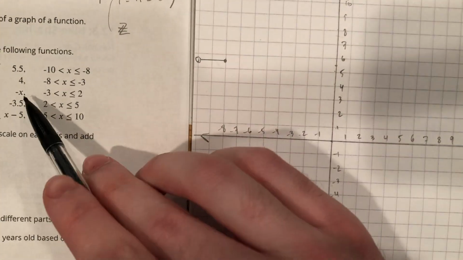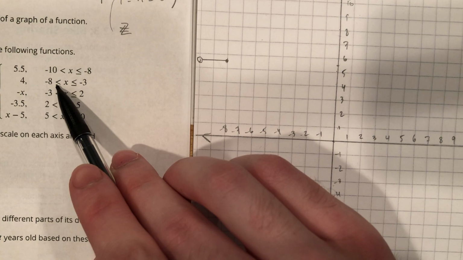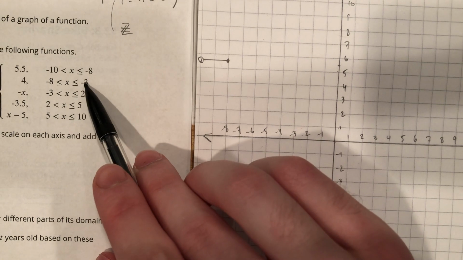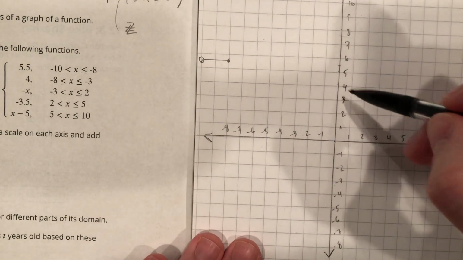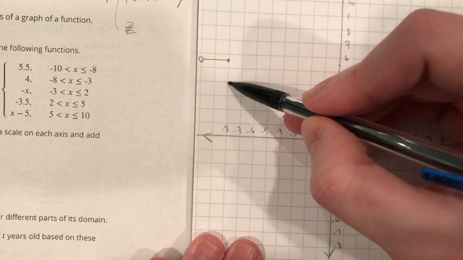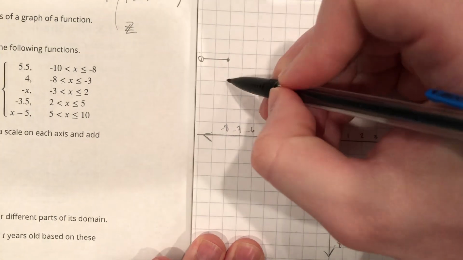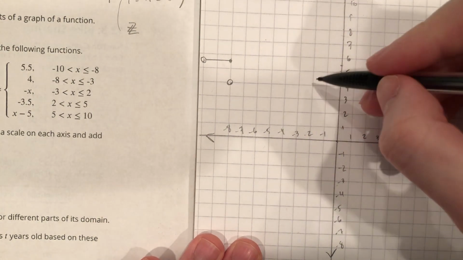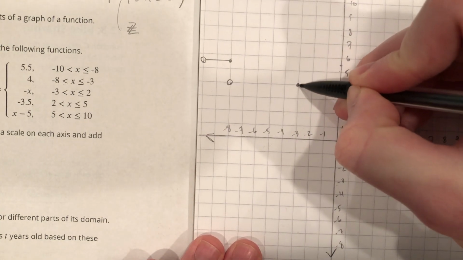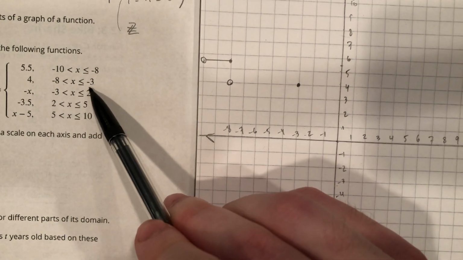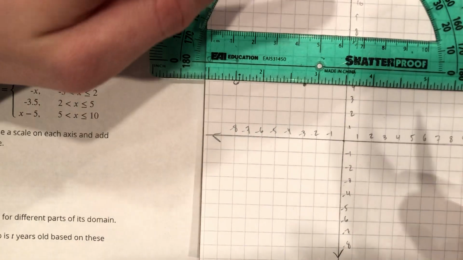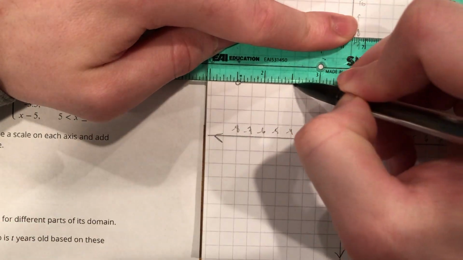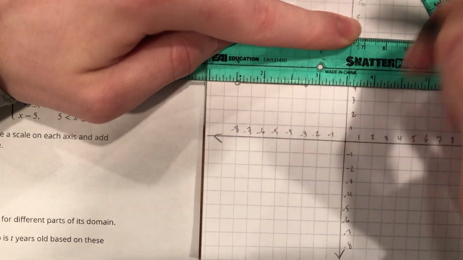Next piece is y equals 4. And that's from -8, not including -8, all the way to -3. So starting at -8, I'm putting an open circle at y equals 4. And that's going all the way to x equals -3. And I'm going to put a closed circle there because we're including the point -3 in that piece of the function. Great.